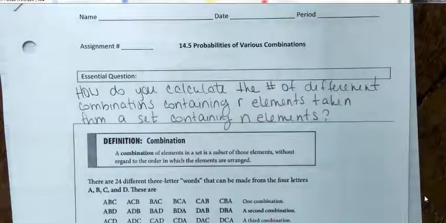14.5, probabilities of various combinations. Essential question: how do you calculate the number of different combinations containing R elements taken from a set containing N elements? So we'll start off with the definition of combination.